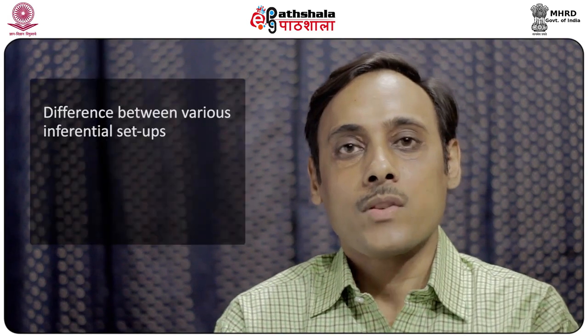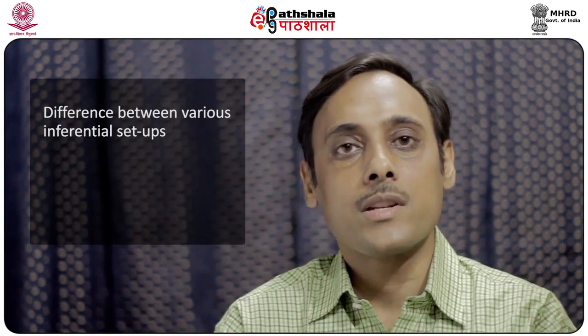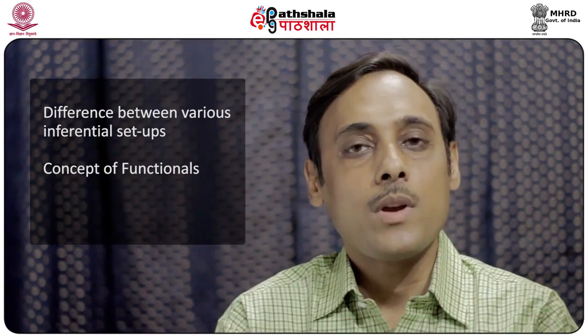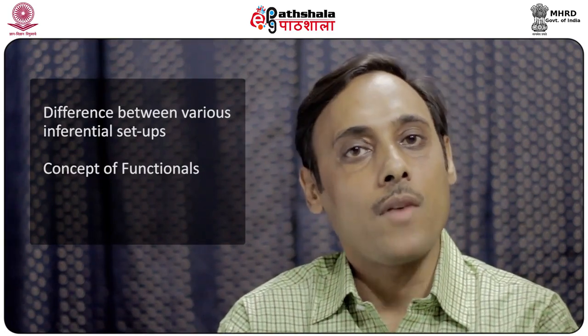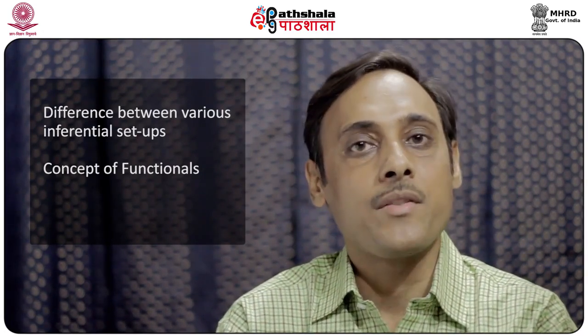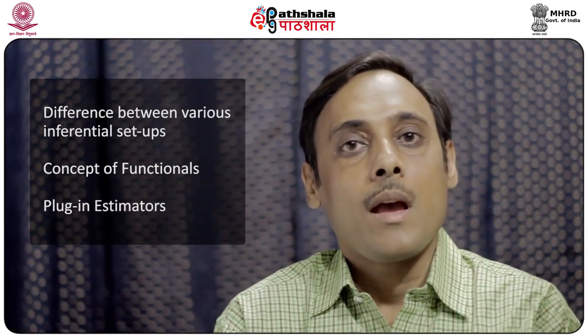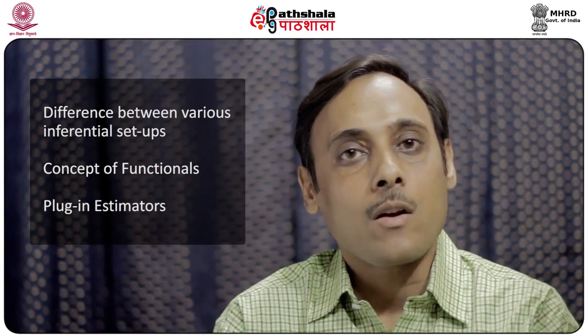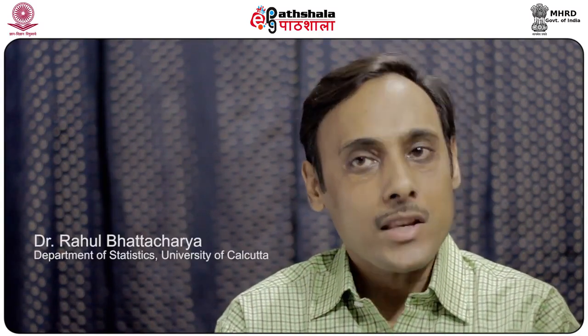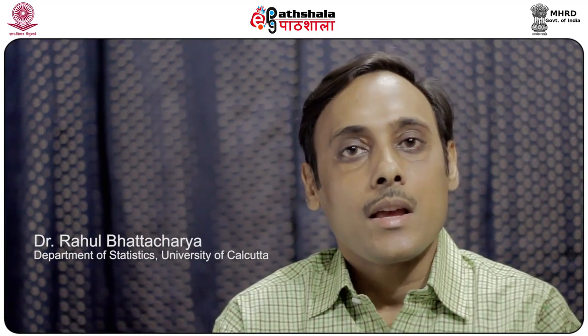Thus, we have seen the difference between different inferential setups. We have introduced the concept of functionals as an analog of parametric functions. We have plug-in estimators as an analog of a statistic. And all these concepts are supported by a number of examples. In the next module, we shall discuss U-statistics, defining U-statistics in the context of non-parametric estimation.